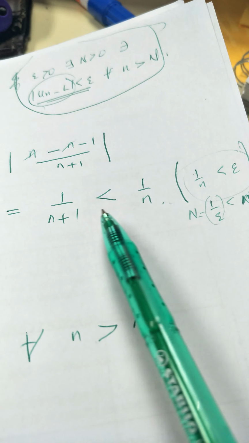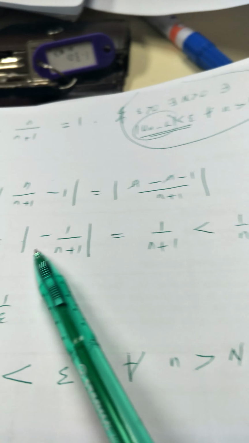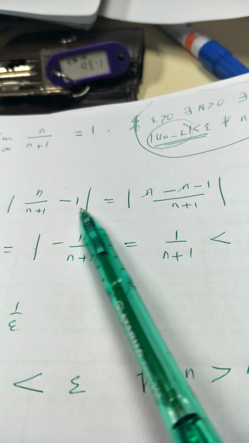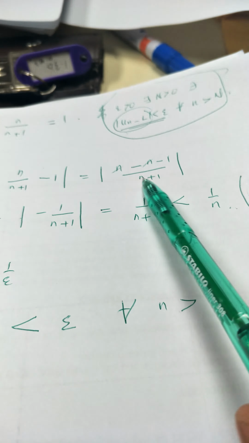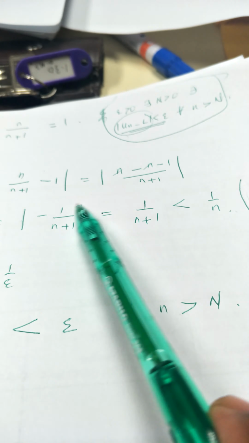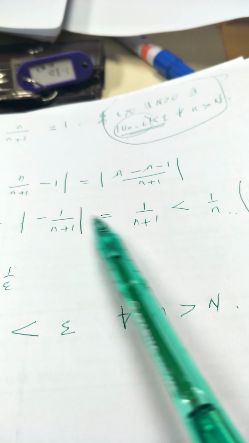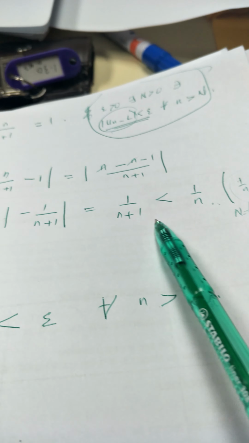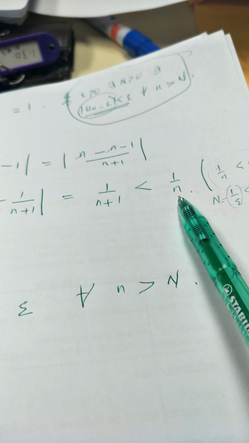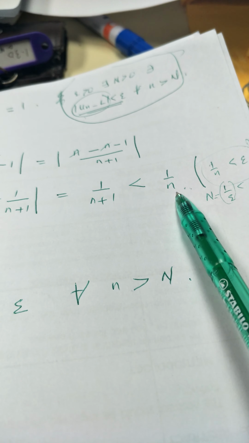The purpose is we want to show that |u_n minus L| is less than epsilon, and we have shown from this working that |n over n plus 1 minus 1| is less than 1 over n.